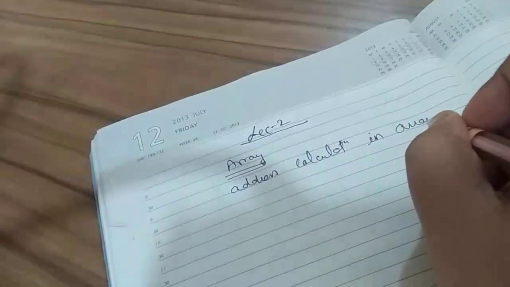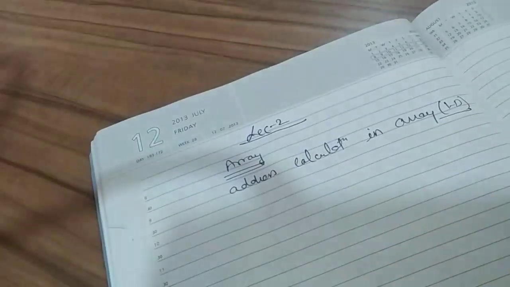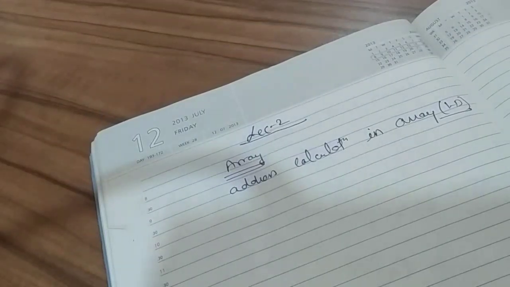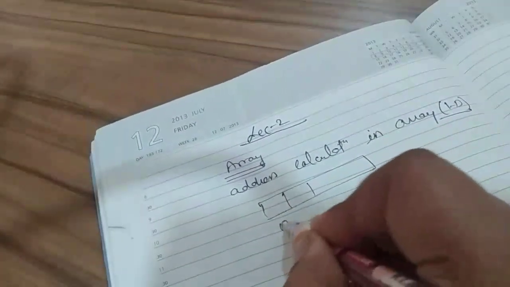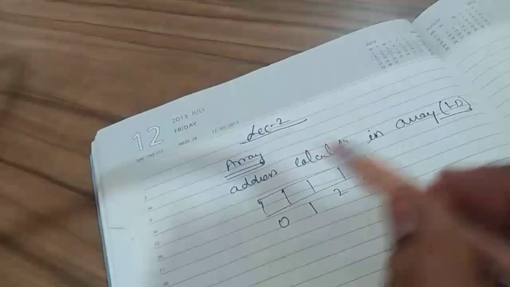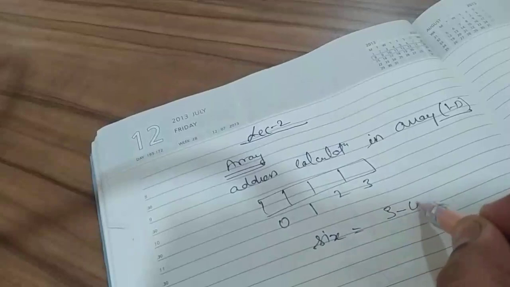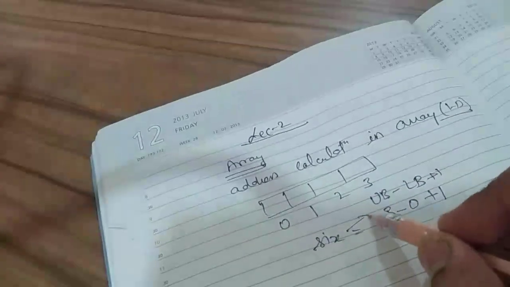in array. 1D. We are talking about 1D first, then we will talk about 2D. All of you already know that a linear array is a list of finite number of homogeneous data elements, and the elements of array are referenced respectively by the index set consisting of consecutive numbers. If we have an array with 0 index, first index, second index and third index, the size of the array would be upper bound minus lower bound plus 1, that is called the size of the array.